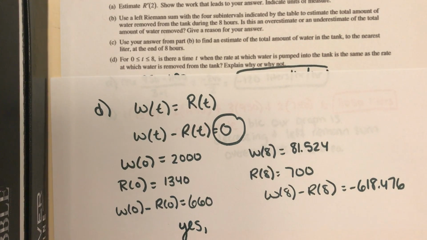And it says explain. So most of the time when you have to explain, you have to use calculus to do this. Now this one, when we prove that something is between two heights, that's the intermediate value theorem, or you can abbreviate it as IVT.